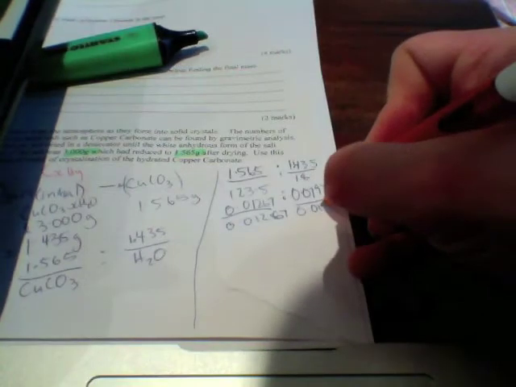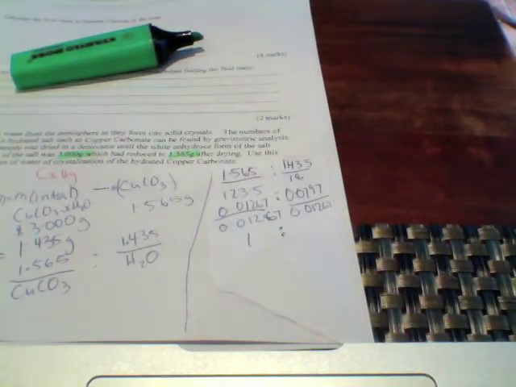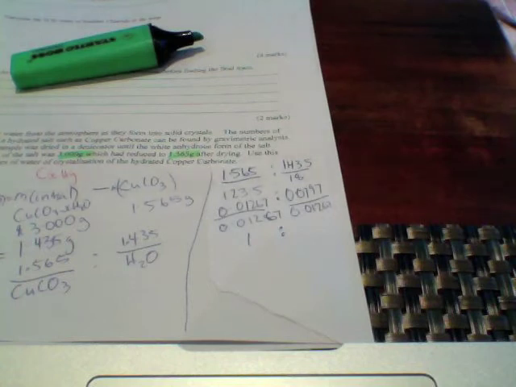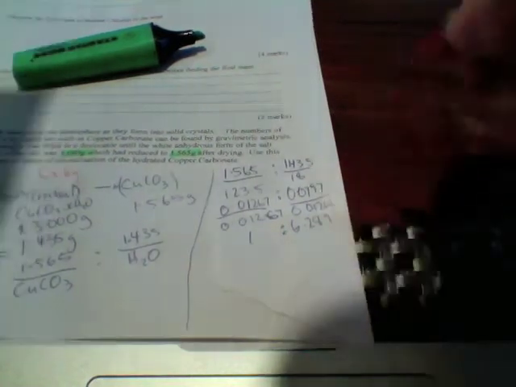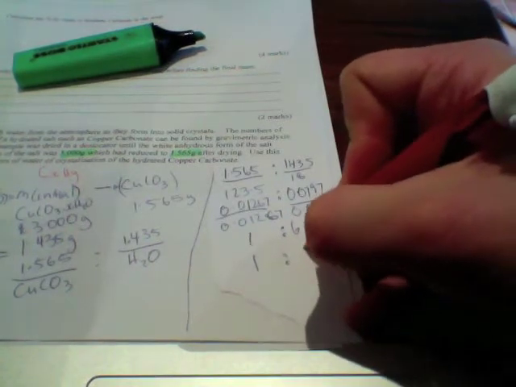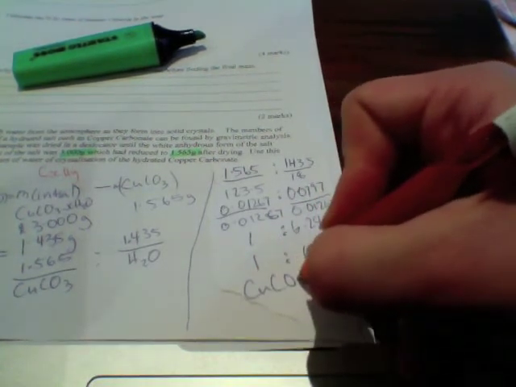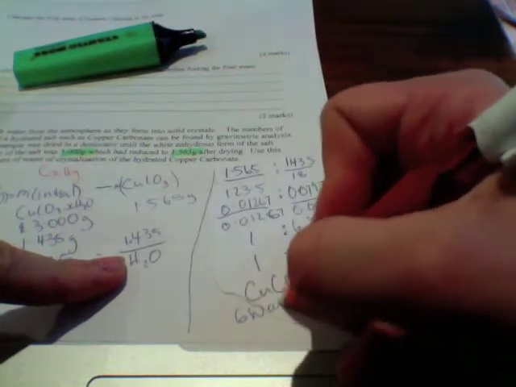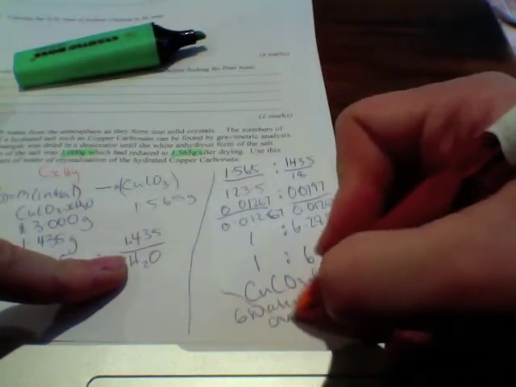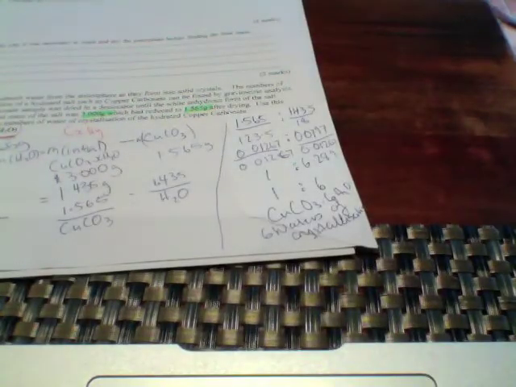Now we divide this by the smallest value, which will give us a 1, and 6.289, about a 1 to 6. So 6 waters of crystallization. Okay, so our formula has 6 waters of crystallization. All right.